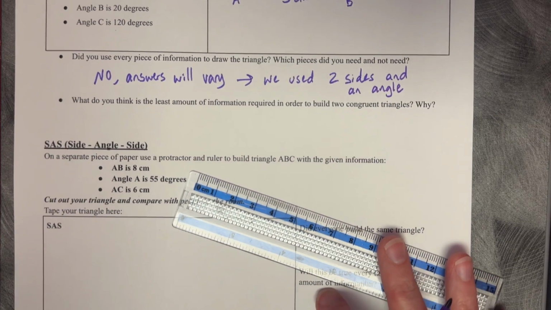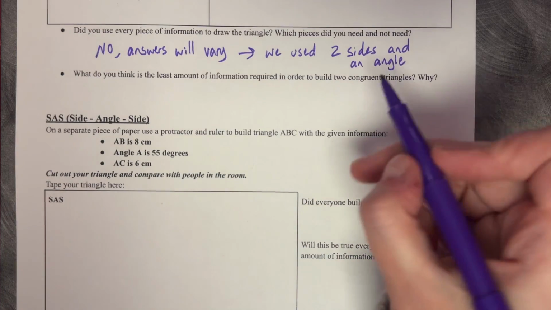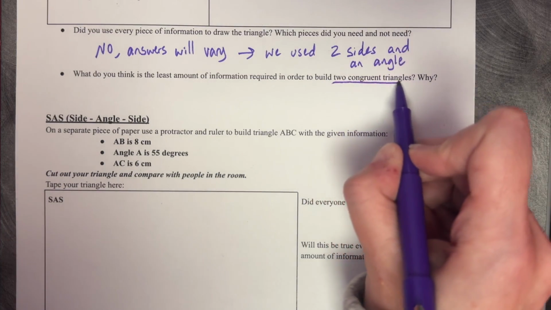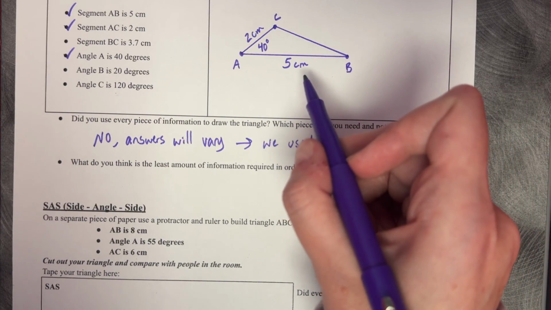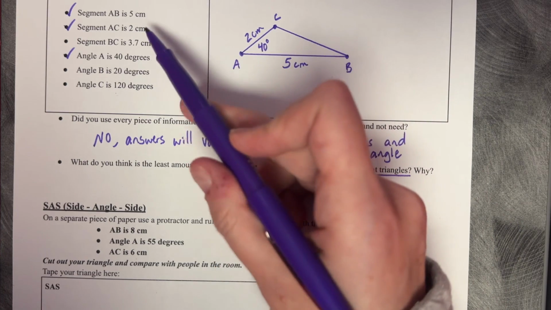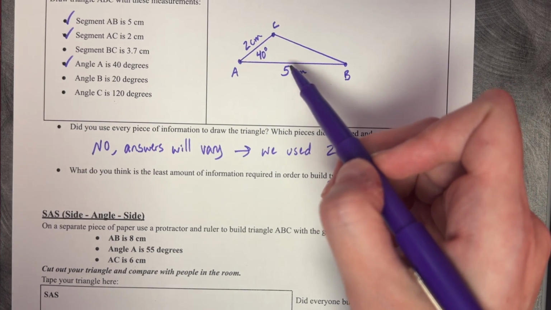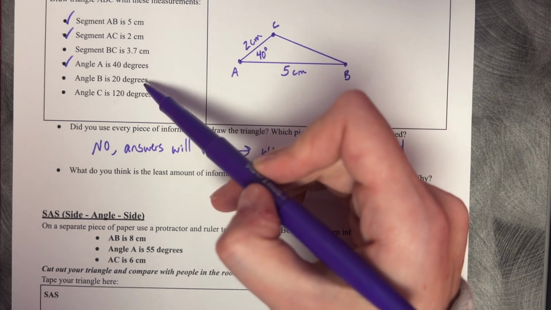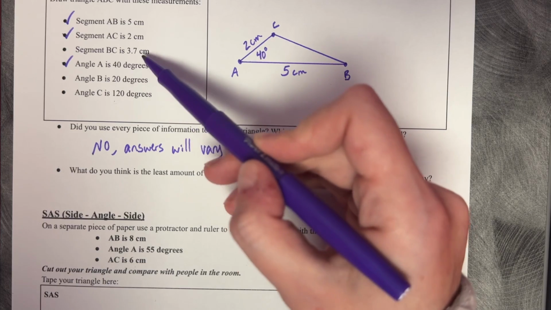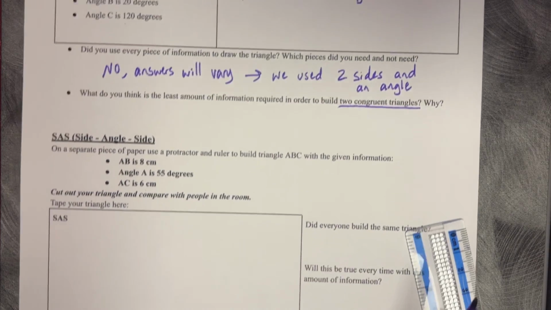Now the question says, what do you think is the least amount of information required in order to build 2 congruent triangles? Now in the room, if everybody's following this warm-up, no matter what, if we use these pieces of information, we're going to make the same triangle. But between you and your neighbor, if you did the 5 centimeters and the 20 degrees, and then the 3.7, would you still build the same triangle? And the answer is yes.